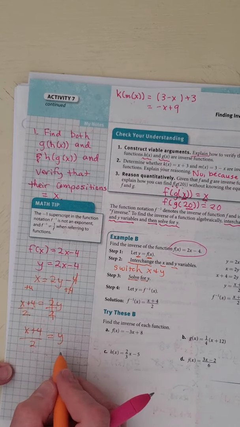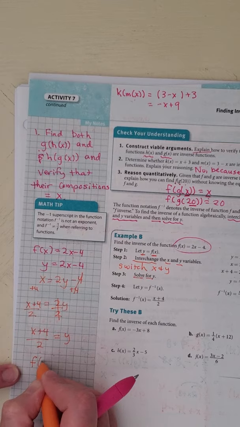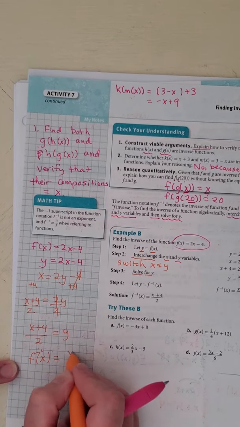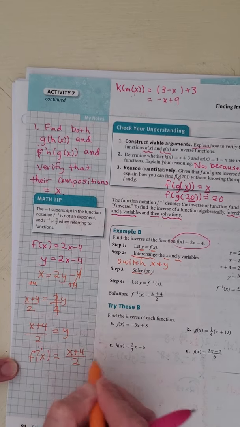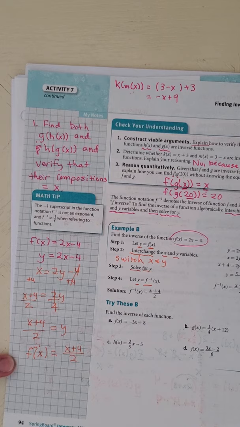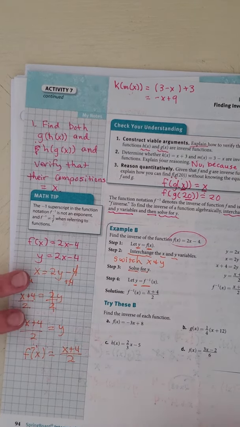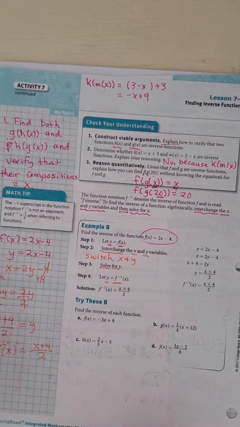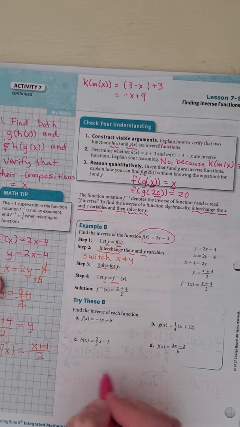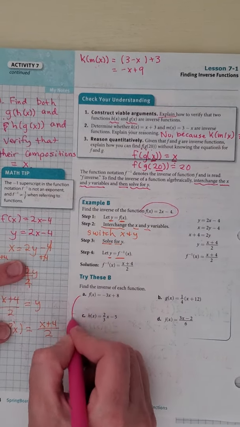And then finally, with the proper notation, remember that y is actually f inverse of x, and that equals x plus 4 over 2. So we're going to rewrite with the proper notation. y is going to be f inverse of x. All right, it says to find the inverse of each function. I'm going to do the first couple down here, and then I'll probably have to switch over to another page with some more room.